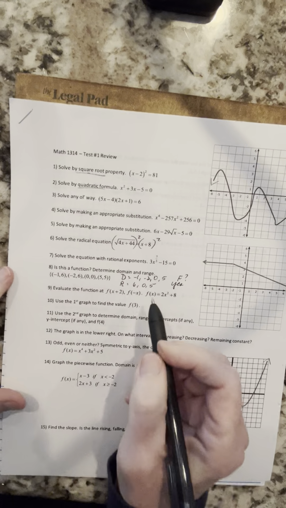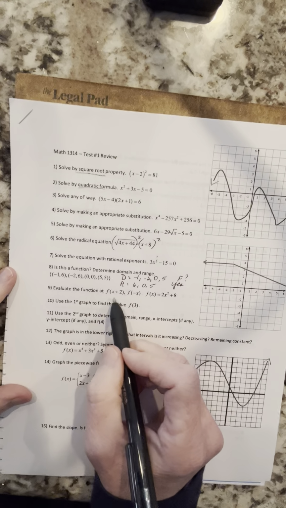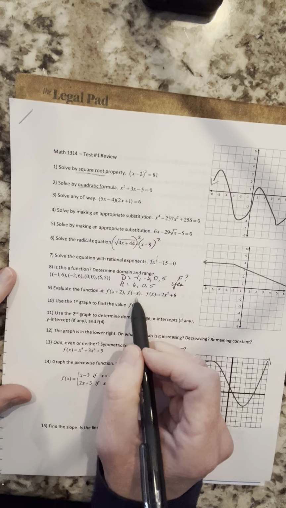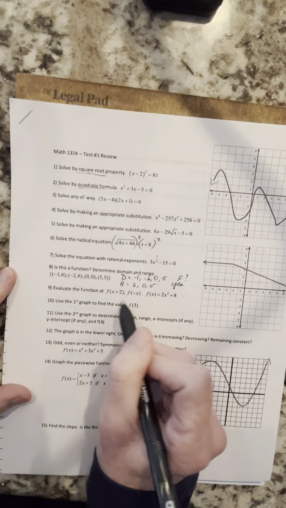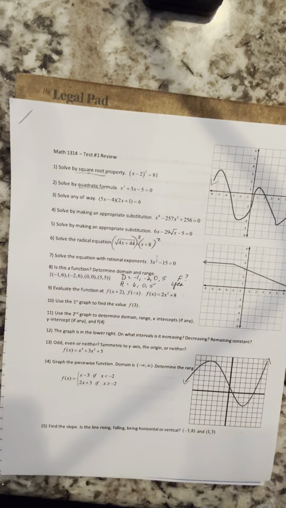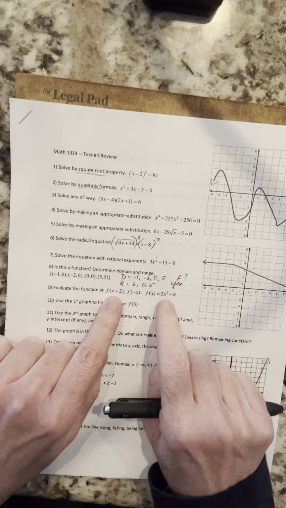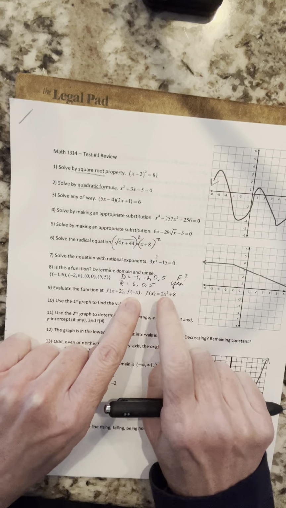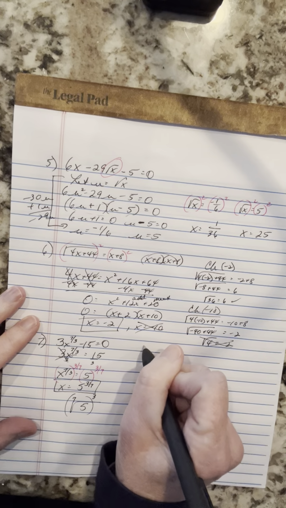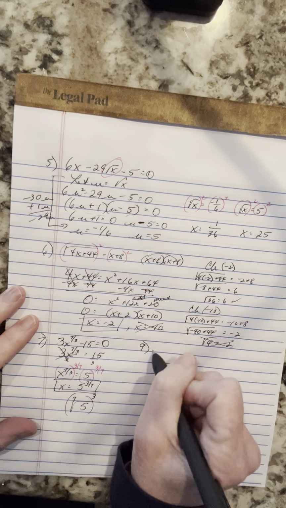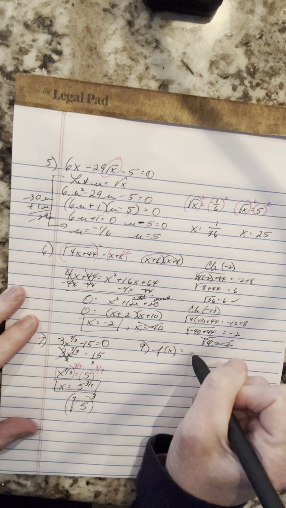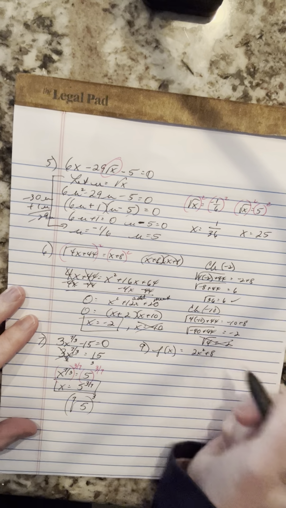Number 9, evaluate the function at f of x plus 2 and f of -x. This is 2 different problems. On your test, you'll only have one problem at a time. I just wanted to give you both opportunities without wasting a whole lot of paper. So we're first going to do f of x plus 2 in our function, then we're going to do f of -x in our function. So let's see, this is number 9. F of x equals 2x squared plus 8.